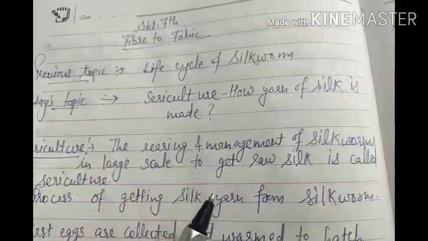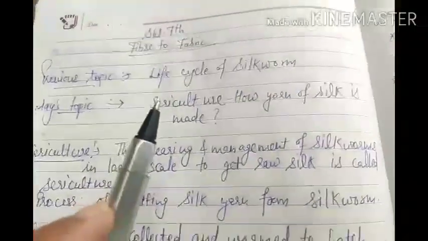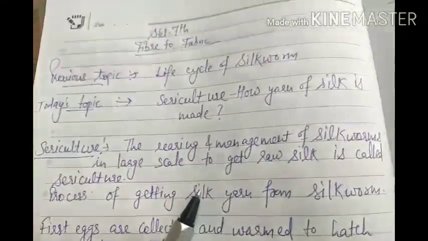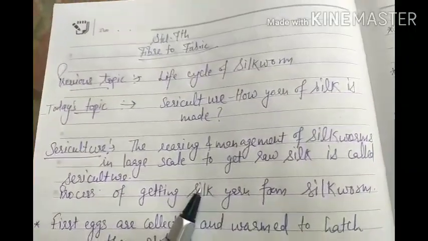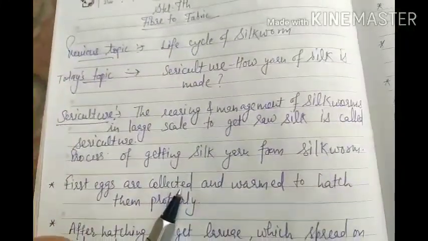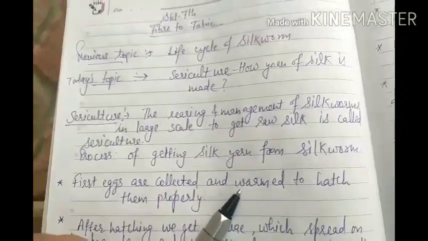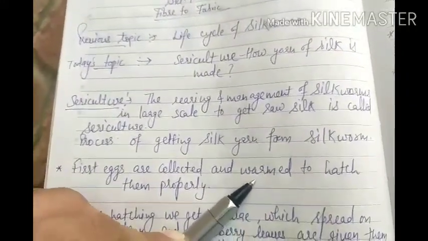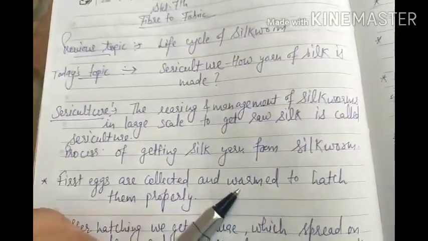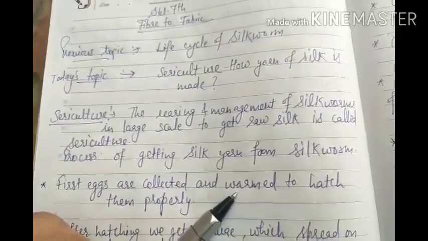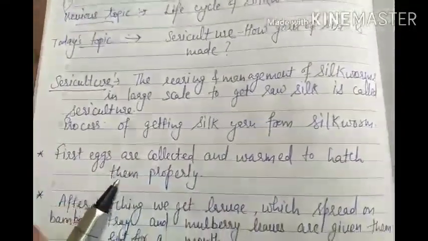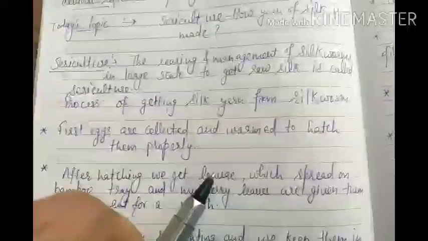So how can we get the silk yarn from the silkworm? As I have told you, in the life cycle of the silkworm we get the cocoon when it is converted into pupa, and then that cocoon is formed. The same things they do. First farmers collect the eggs and they warm the eggs so that they hatch very soon, because they can't wait for that process. So they give some high temperature, and also some low temperature. According to that, eggs are hatched and larvae are released from them. After hatching we get the larvae from those eggs.